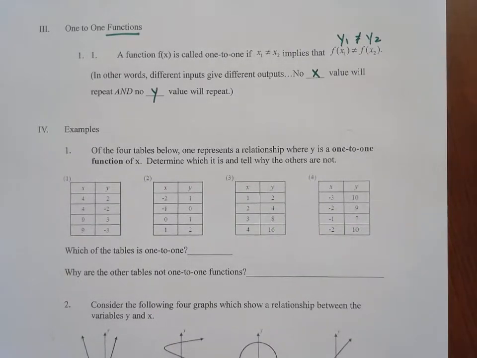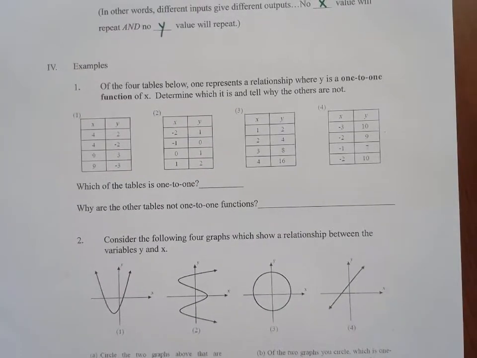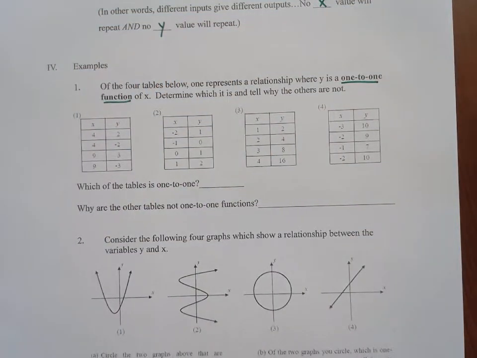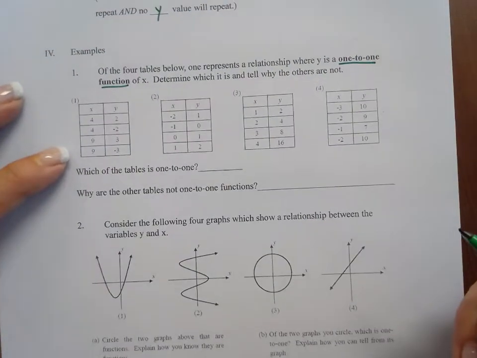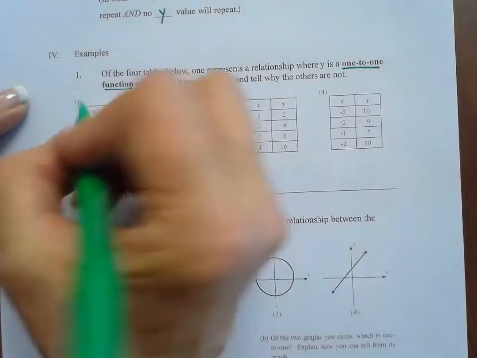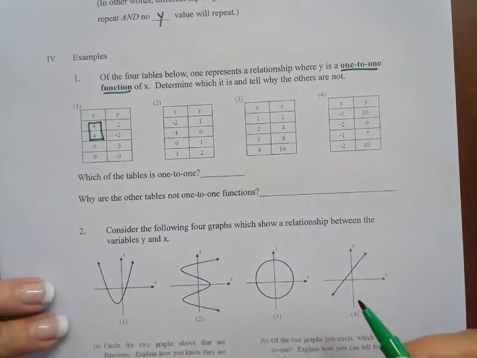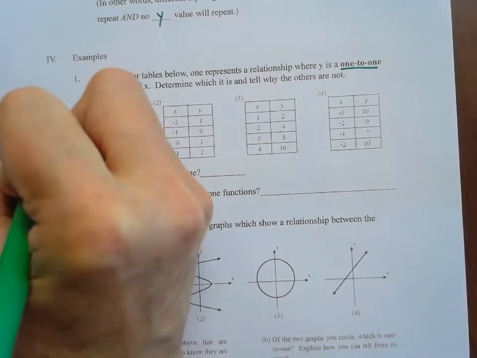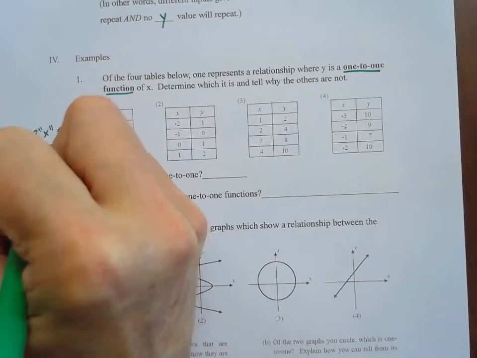Okay? Good so far? All right, so let's look at these 4 tables and see if we have a one-to-one function. Looking at the first table, what do you think? Do we have a one-to-one function? We don't, because we have duplicates. We have double duplicates. So we have 2 x's that are the same, so it's not one-to-one.